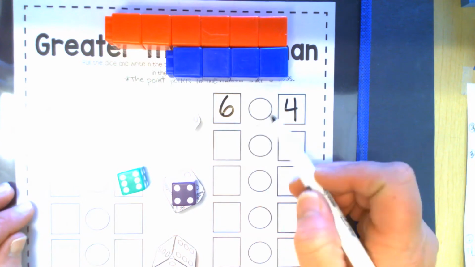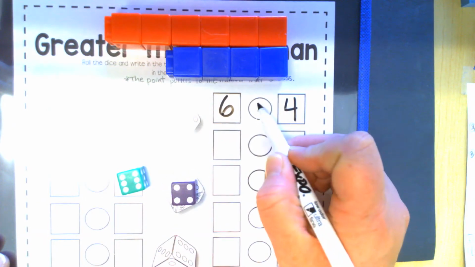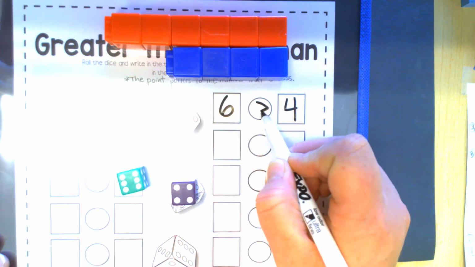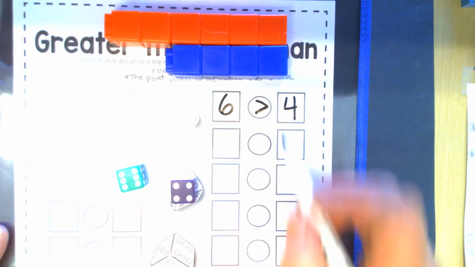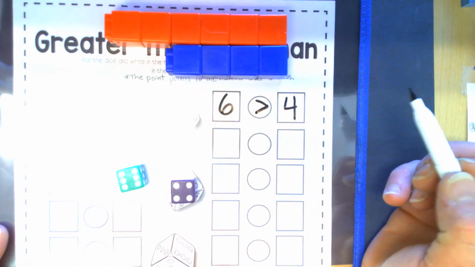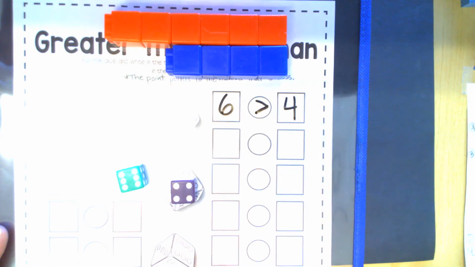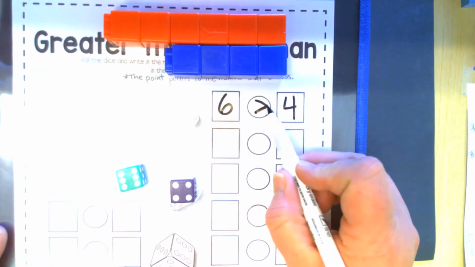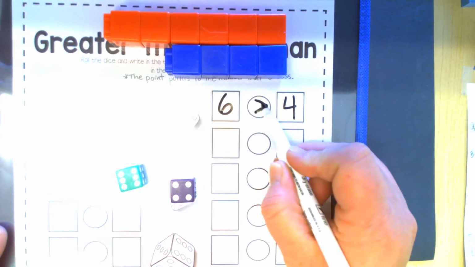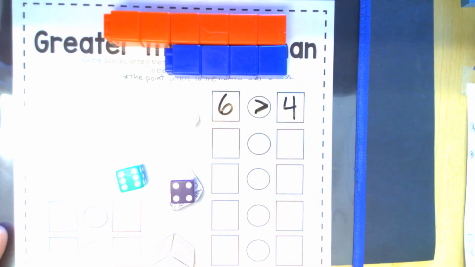So I'm going to add a symbol here in this middle part. And the symbol is going to look like this. It looks like a little arrow. And the point of the arrow always points to the number that is less. And since 4 is less than 6, the pointy part of my arrow here is pointing to the 4.